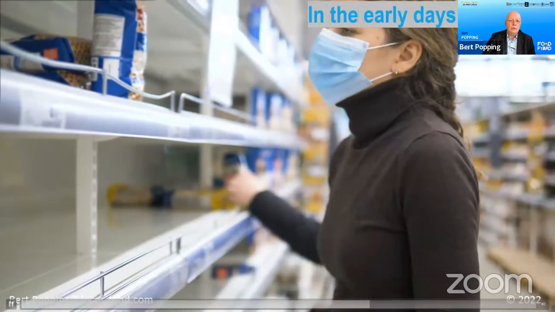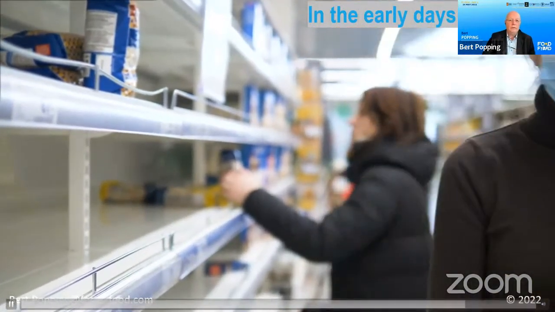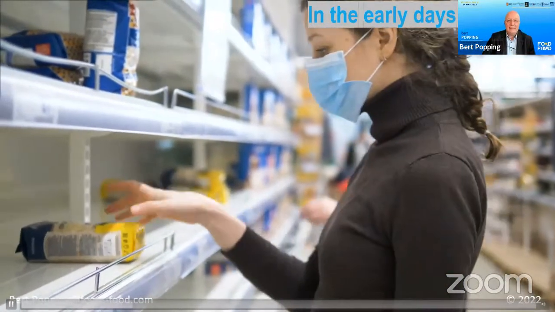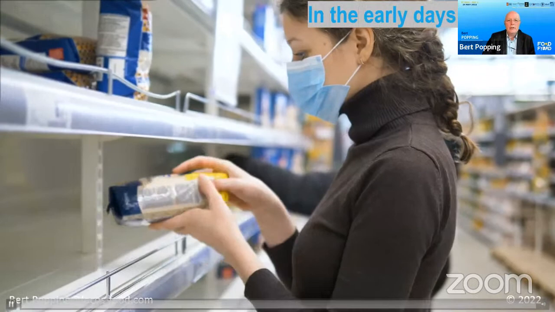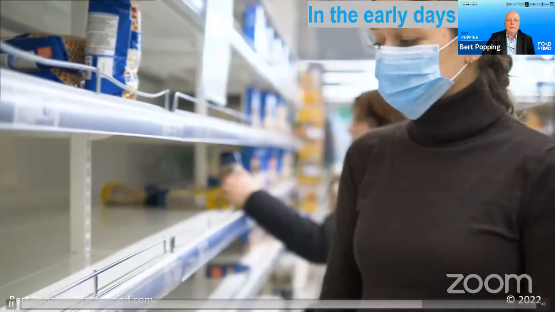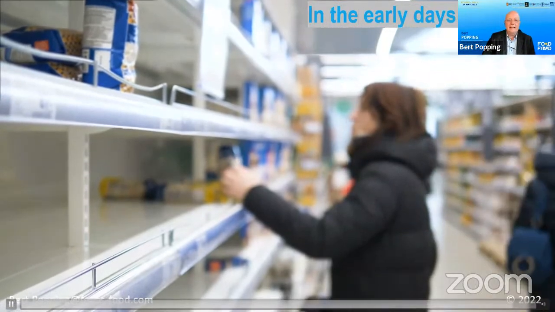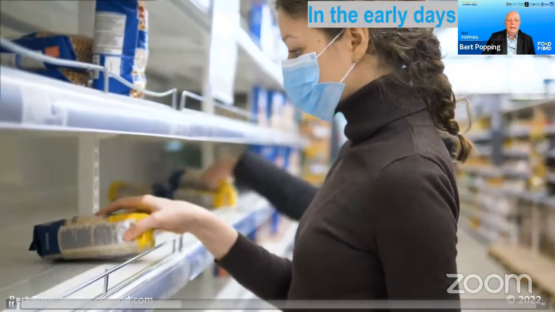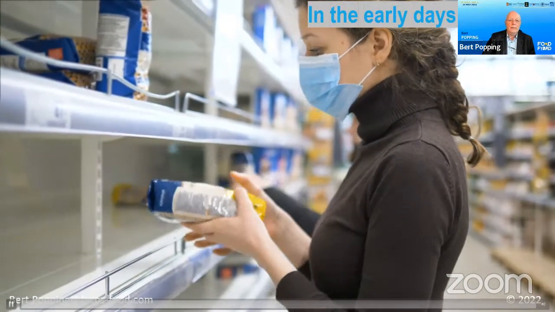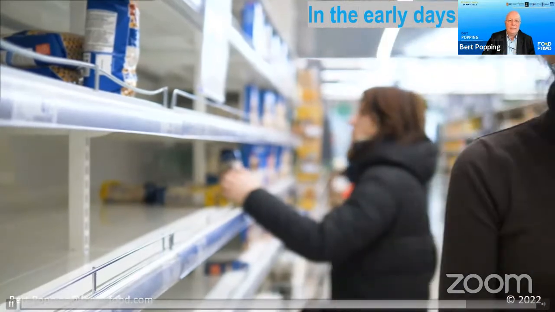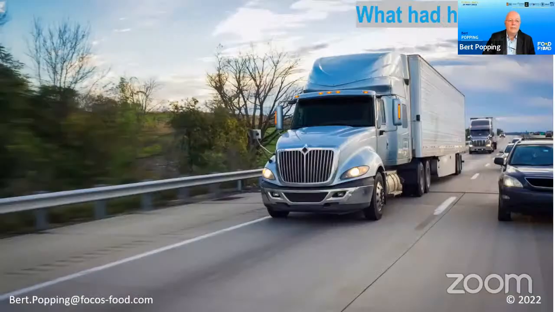So under normal circumstances, the shelves would have still been stocked, but now because consumers were basically panic buying, the shelves were empty because the food industry just simply didn't have the resources to cope with the additional demand that we saw. And also, of course, there were some sicknesses, some deaths, all basically impacting the supply chain.